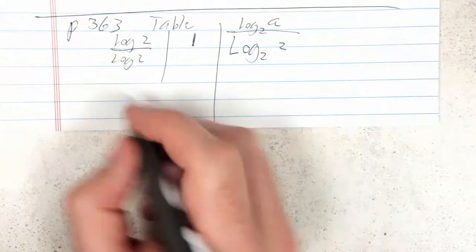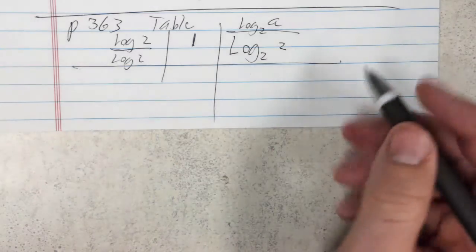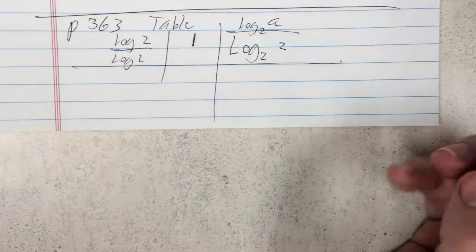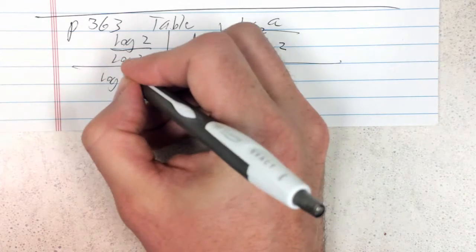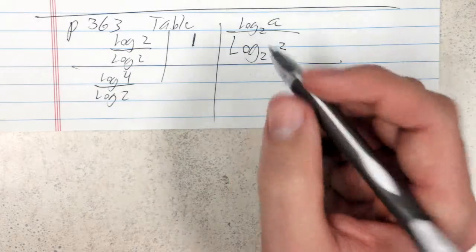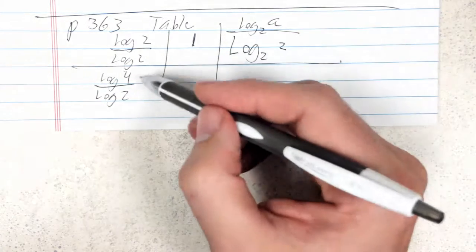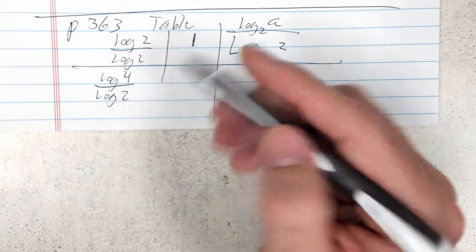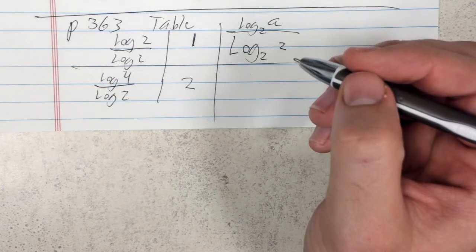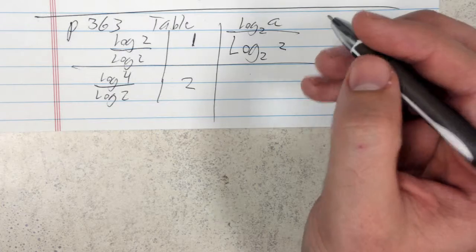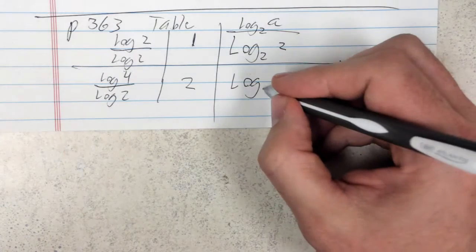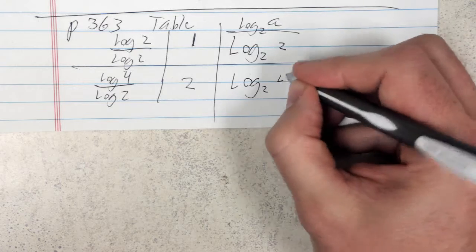The next piece down. First, we're not drawing any conclusions because we only have one piece of information. Log of 4 divided by log of 2. What does that get us when we plug it in the calculator? It gets us 2. And then over here, log base 2 of 4.